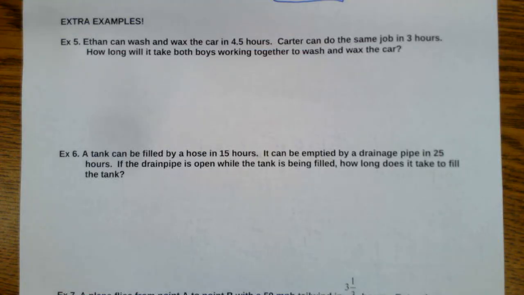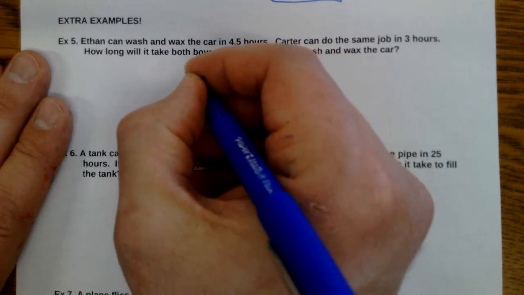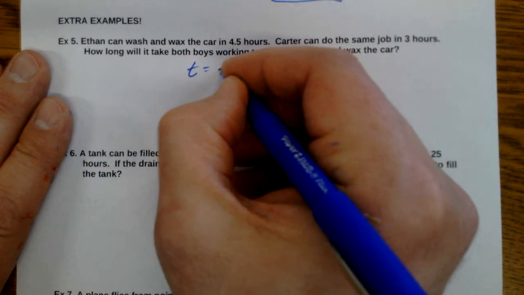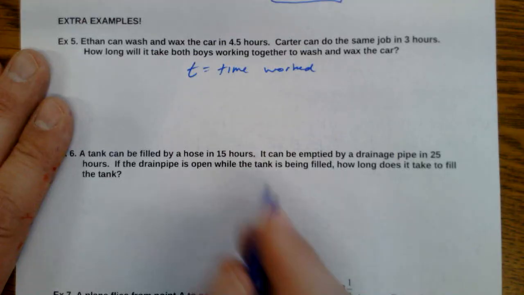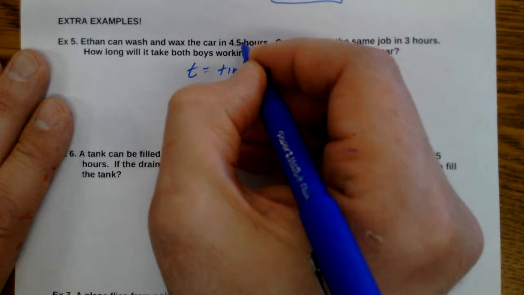So here we go. Example number 5 says Ethan can wash and wax a car in 4.5 hours. Carter can do the same job in 3 hours. How long will it take both boys working together to wash and wax the car? So again, we're going to let T be time work together. And Ethan is 4.5 hours.